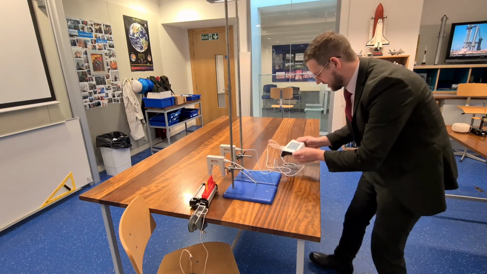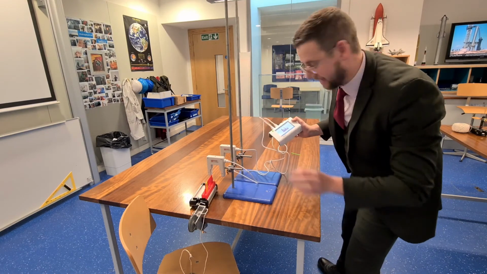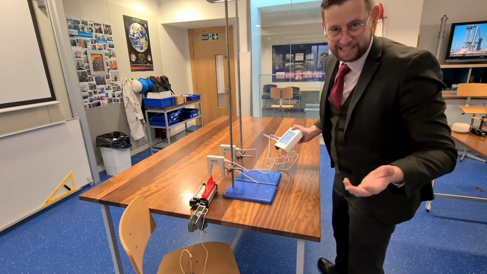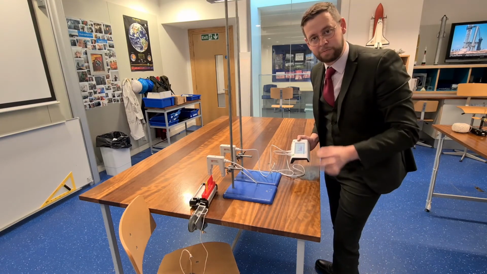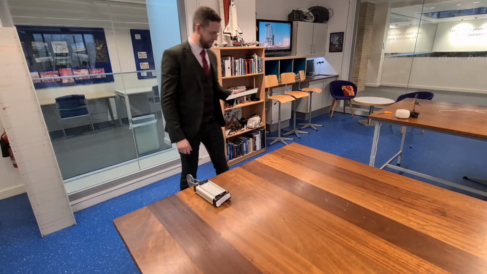Oh, look at that! So it went through the first light gate at 0.5 meters per second and through the second light gate at 0.497. Basically, the tiniest bit of friction has slowed it down, but there was nothing continuing to speed it up once that force was no longer impressed.